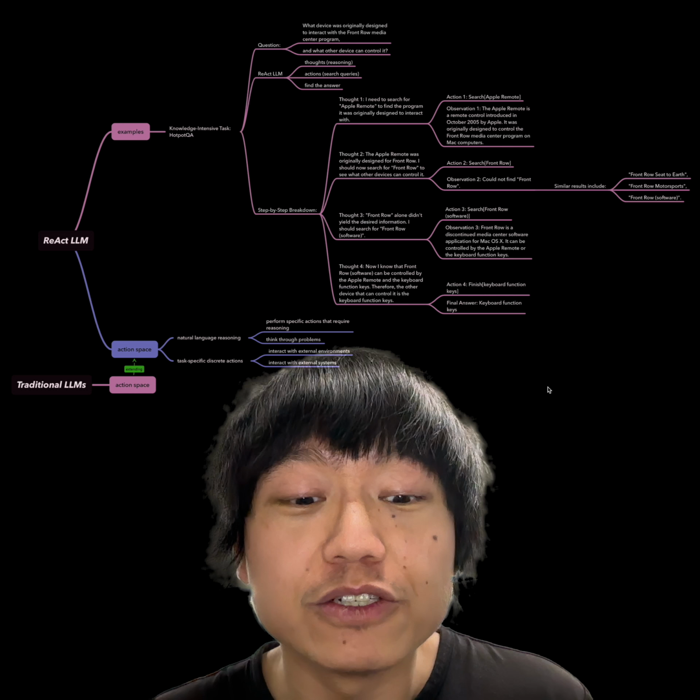So now we have action 2, which is search for Front Row. And we get observation 2, which is: could not find Front Row, but there are similar results, which include Front Row Seat to Earth, Front Row Motorsports, or Front Row Software. Then thought 3 is: Front Row alone didn't yield any relevant information, so I should search for Front Row Software. Action 3 is we search for Front Row Software, and observation 3 is: Front Row is a discontinued media center software application for Mac OS X. It can be controlled by the Apple Remote or the keyboard function keys.